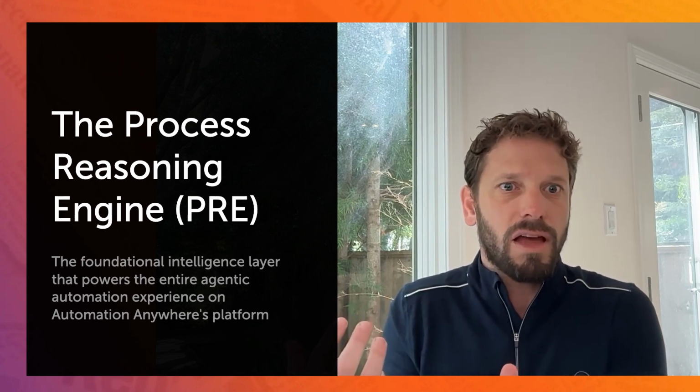And then the process reasoning engine, or PRE as we sometimes call it, is this intelligence layer that allows us to execute agents and processes effectively using all of the context from our own insights around how processes in business run, also from customer-specific context, what automations and systems they have interacted with in the past and how they interact with those. And then the ability for this core capability to learn.